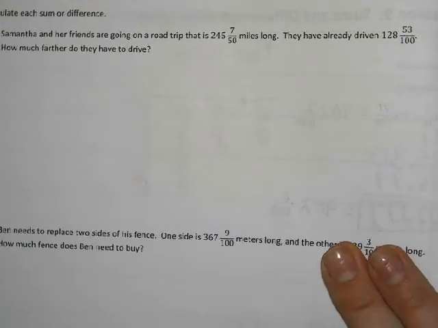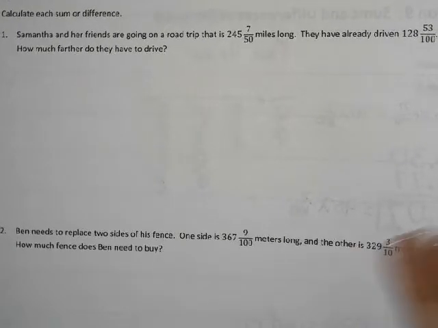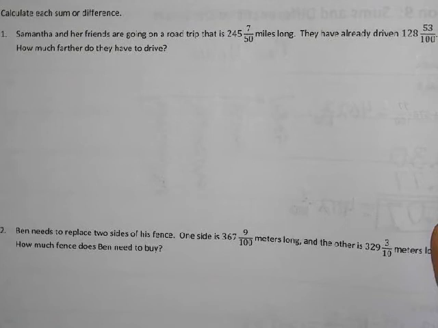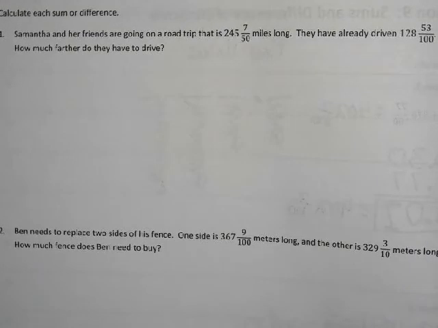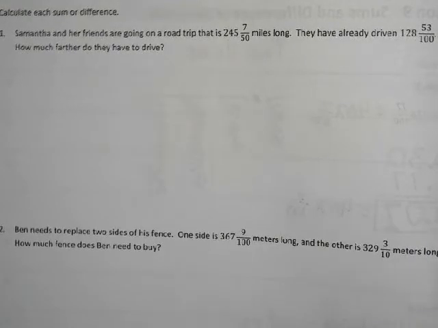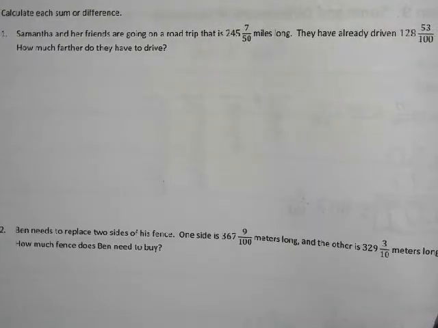Now, on the next page, you have 5 word problems. I'm going to have you solve some of them. I'm going to do number 1 with you, and then you will be required to do 2, 3, and 5. So I guess I can do 1 and 4.